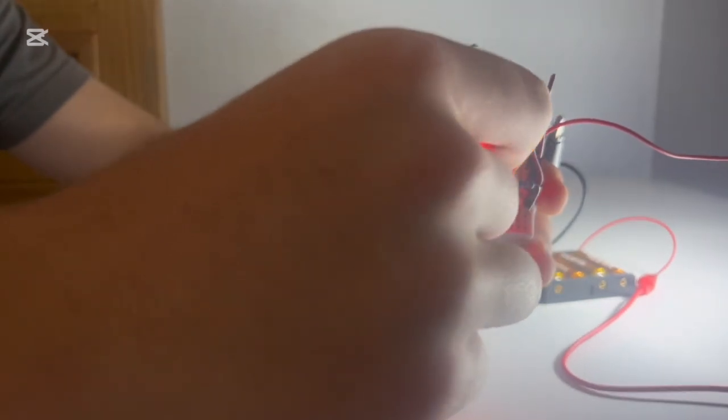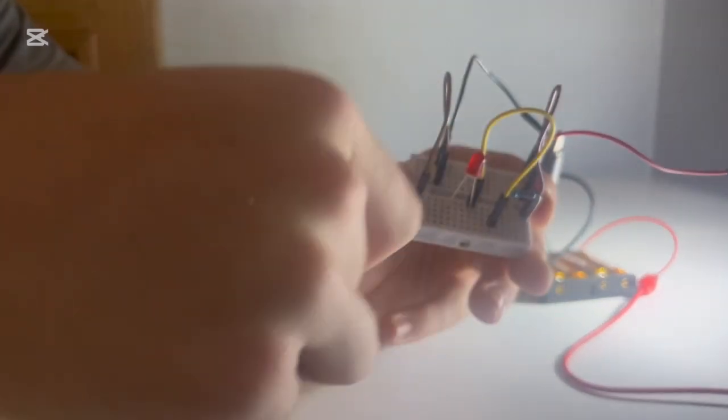Removing an LED and creating a gap in the circuit causes the other LED to switch off, as no current can flow.